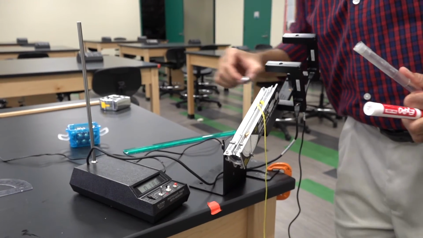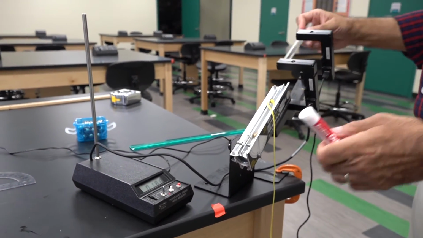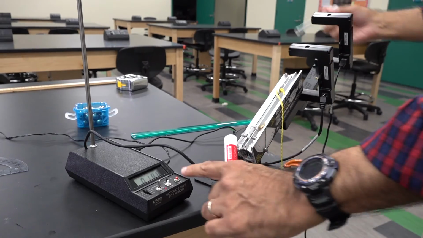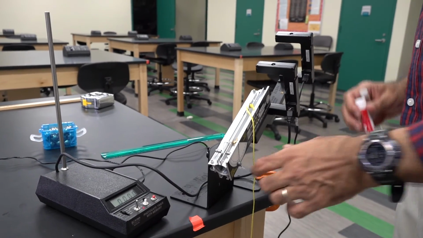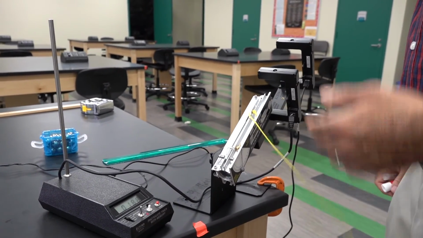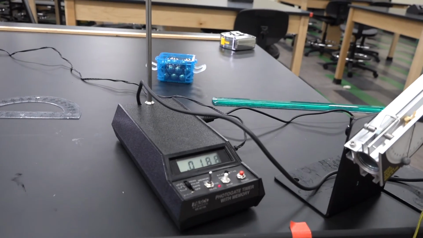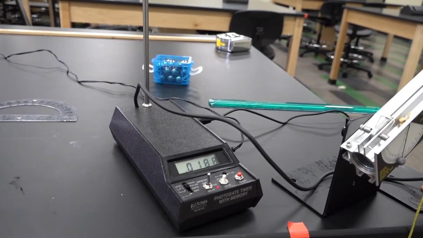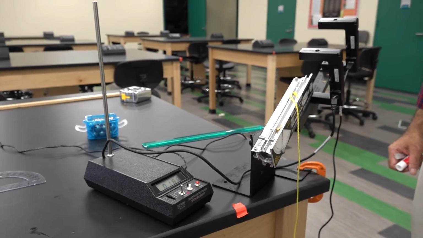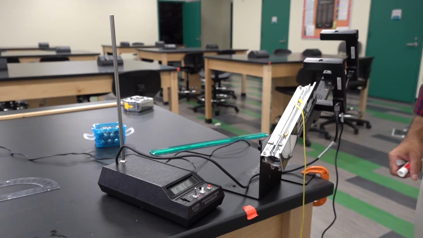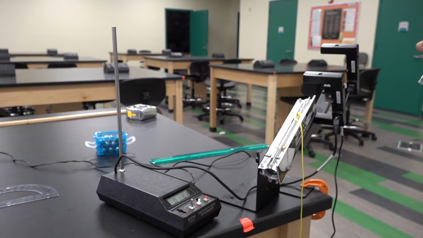And again, the number should be very close. I push it to the third. And I fire it. And 0.0188, that's the number we got again. So now I'm going to go back to the board and calculate the velocity for this part of the experiment.